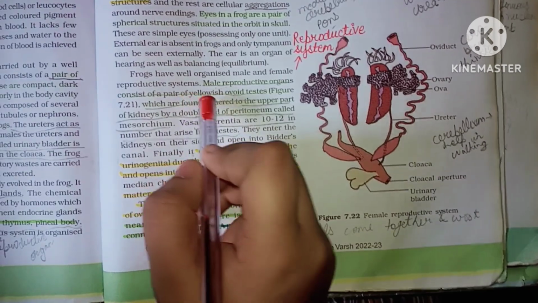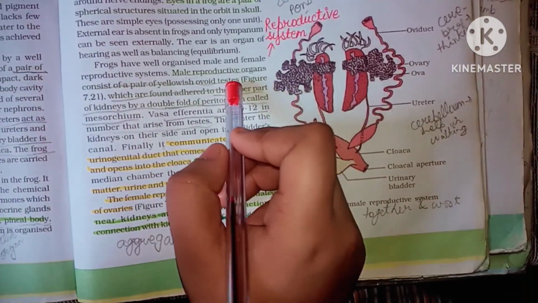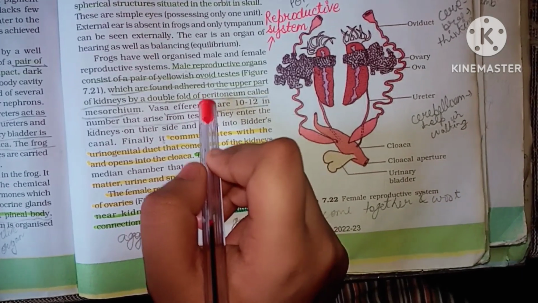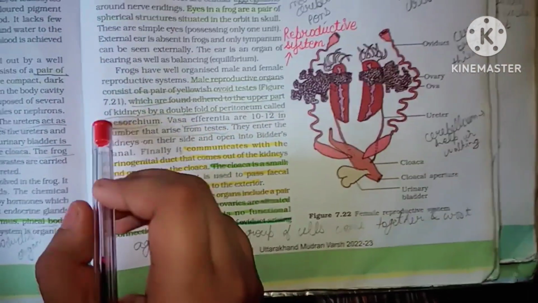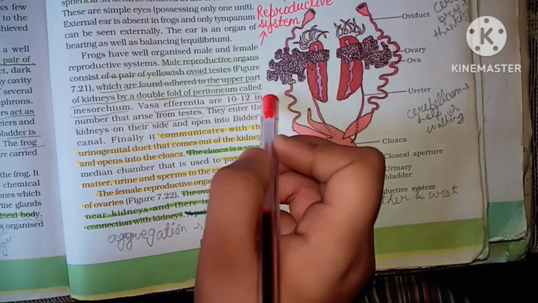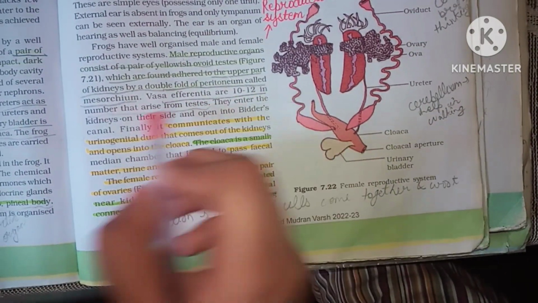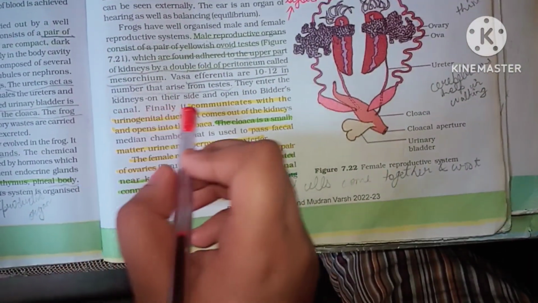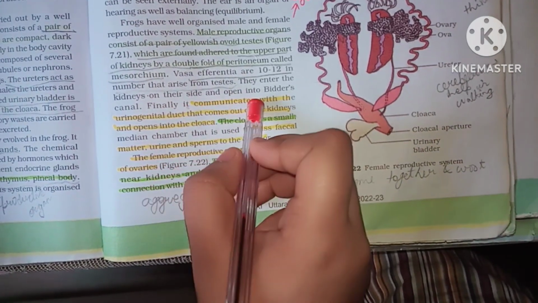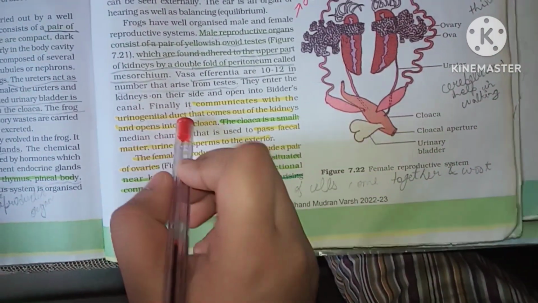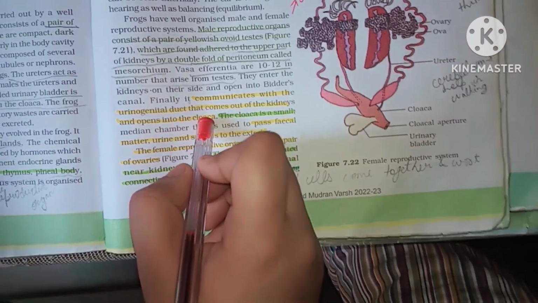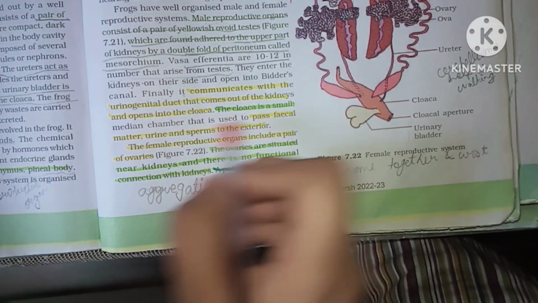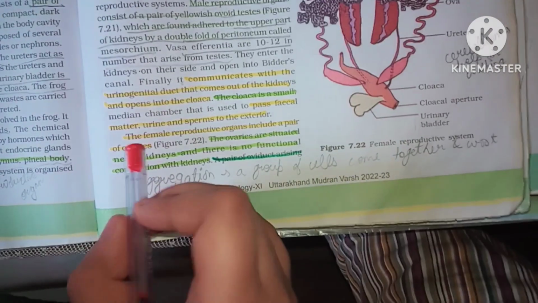Male reproductive organs consist of a pair of yellowish ovoid testes which are found adhered to the upper part of the kidneys by a double fold of peritoneum called mesorchium. Vasa efferentia, 10 to 12 in number, arise from testes. They enter the kidneys on their side and open into the Bidder's canal. Finally, it communicates with the urinogenital duct that comes out of the kidneys and opens into the cloaca. The cloaca is a small median chamber that is used to pass fecal matter, urine, sperms to the exterior.